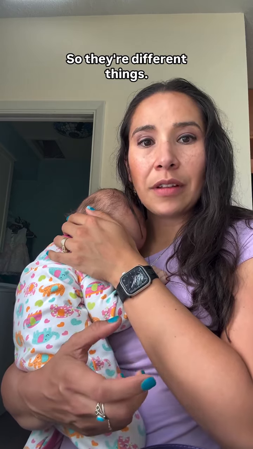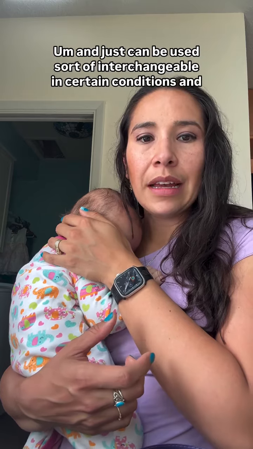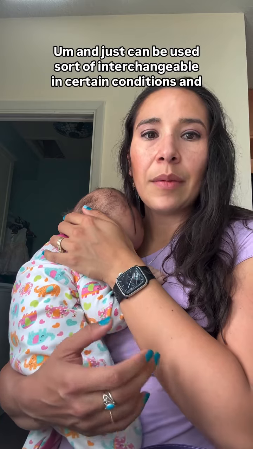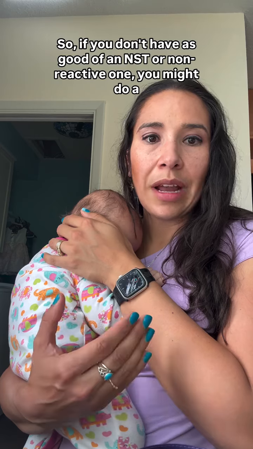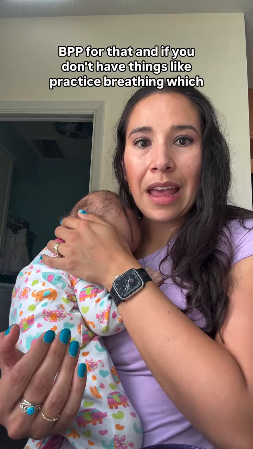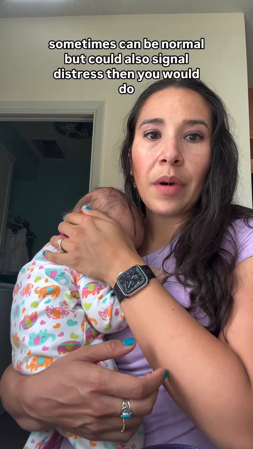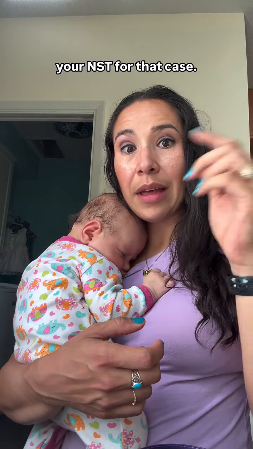So they're different things, kind of assessing the same stuff. Is baby healthy? That's what we're really looking at. And they can be used sort of interchangeably in certain conditions, and sometimes complement each other. So if you don't have as good of an NST or a non-reactive one, you might do a BPP for that. And if you don't have things like practice breathing, which sometimes can be normal, but could also signal distress, then you would do your NST for that case.